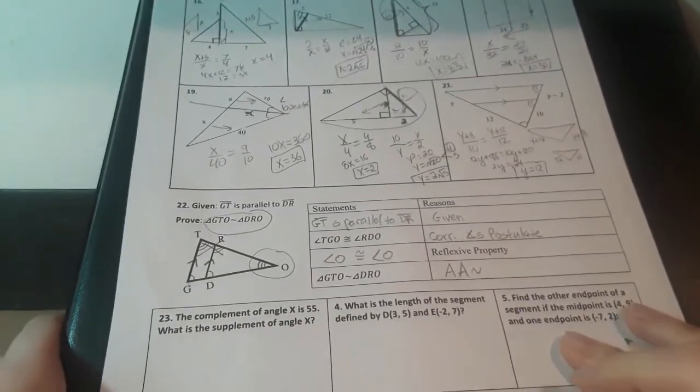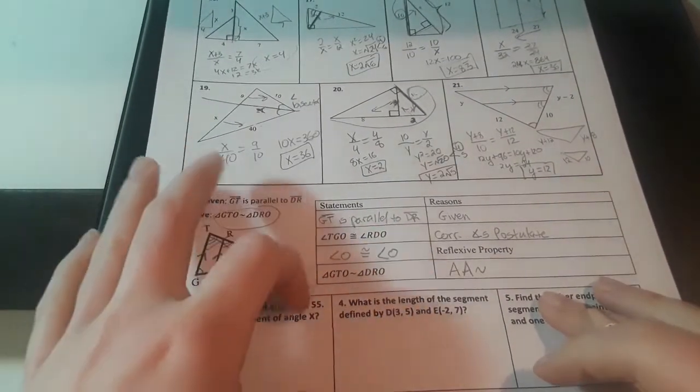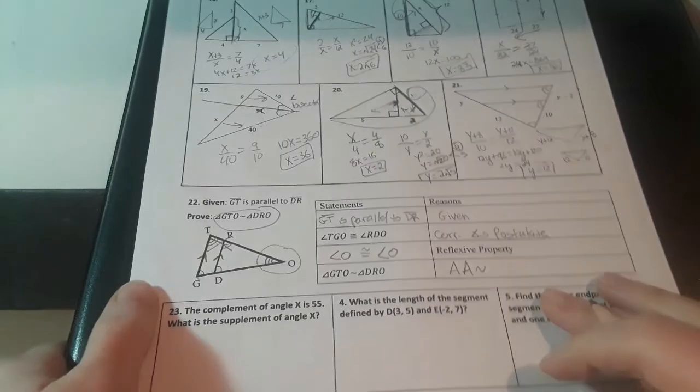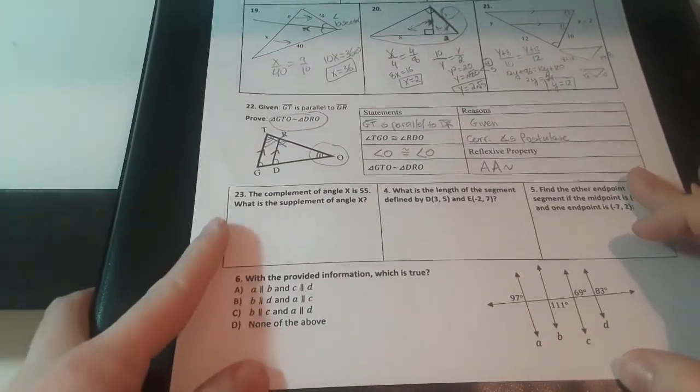Okay, so the proof on the test is just going to, you have to figure out which one of the three rules works, show why the information from the picture defends that, and then you're done with the proof. And then we have a couple of questions on here that are a review from previous units, so hopefully you guys remember how to do this.